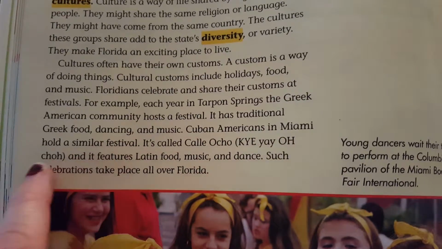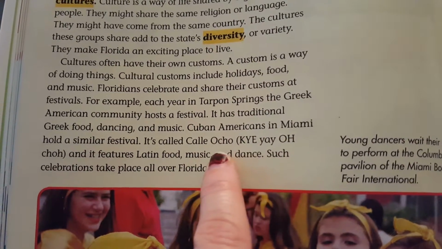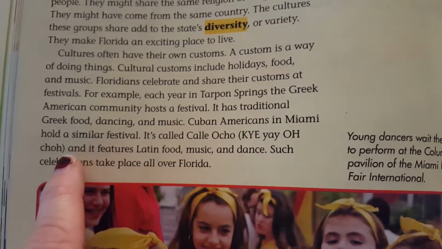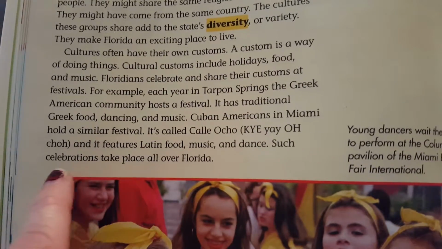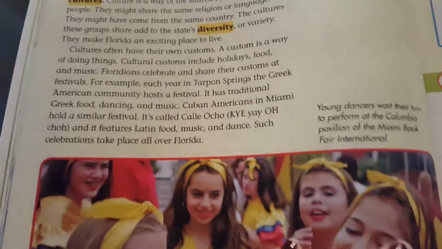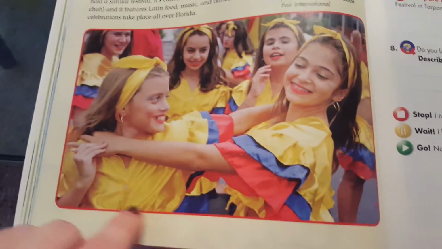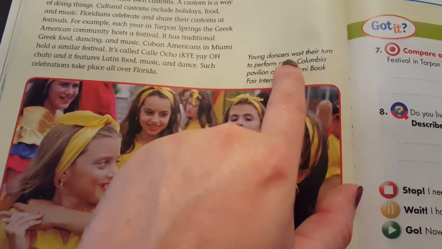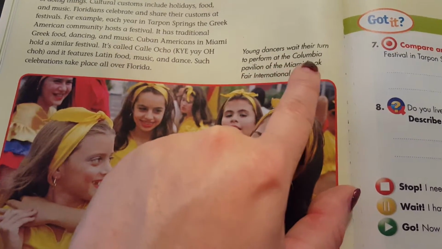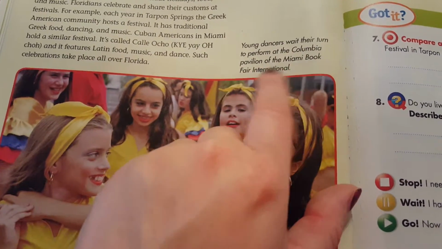Calle Ocho. Remember, that helps me pronounce a word if I don't know how to say it. And it features Latin food, music, and dance. Such celebrations take place all over Florida. So here we have a photo of the girls dancing, and the caption says, "Young dancers wait their turn to perform at the Columbia Pavilion of the Miami Book Fair International."